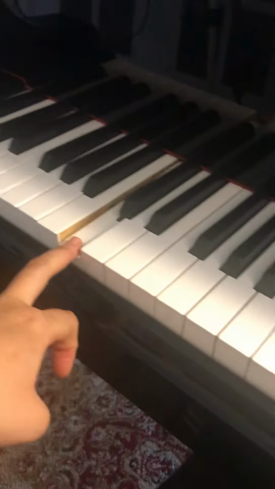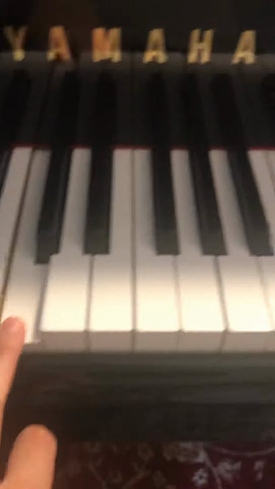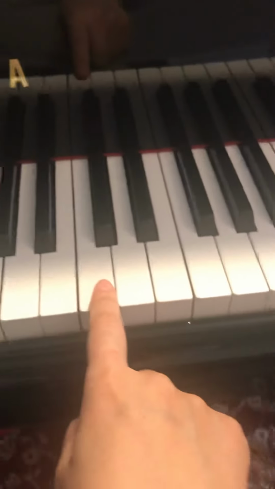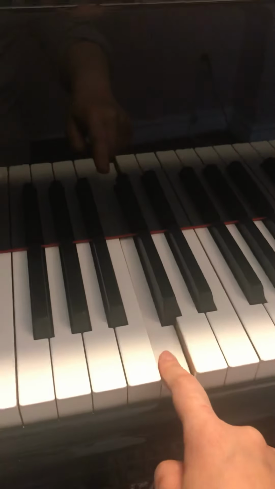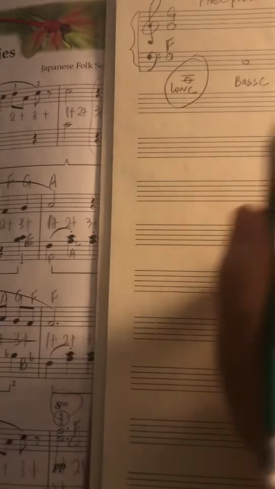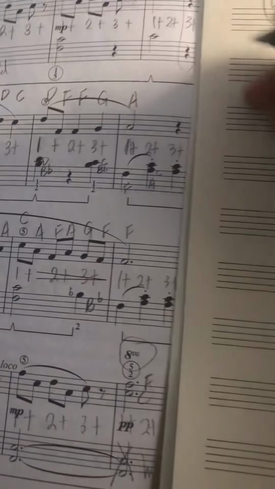So the low C is right here on the piano, and this one is the bass C, and this one is the middle C. And with the right hand you play the treble C and the high C. So these are the 5 C position. After you know these notes, the next step is to know how the positions are all close to these C's. That's how you read, okay?